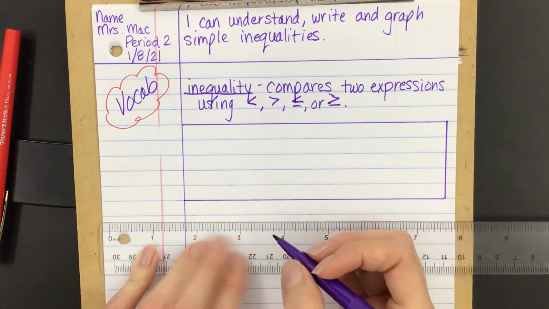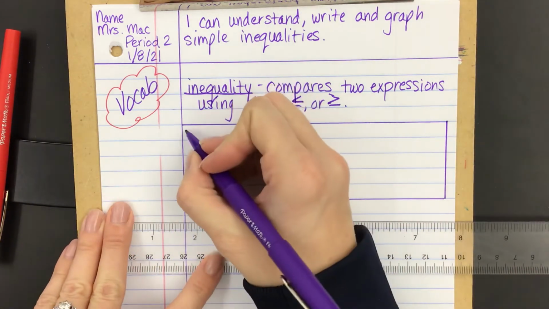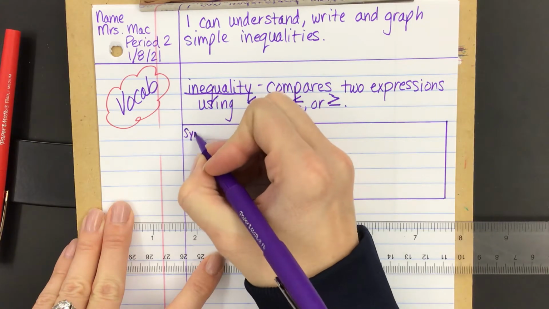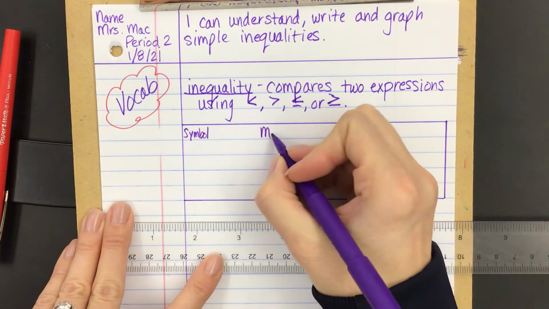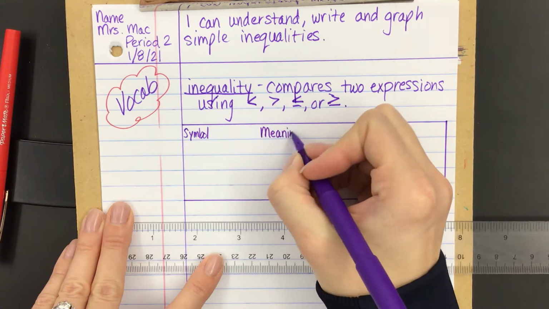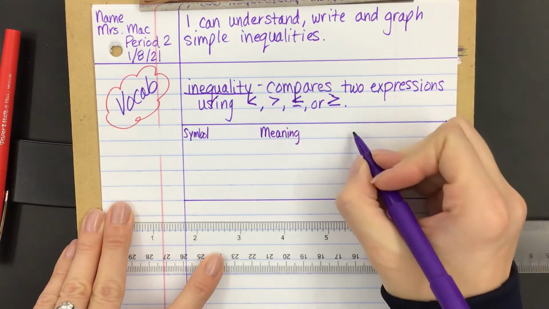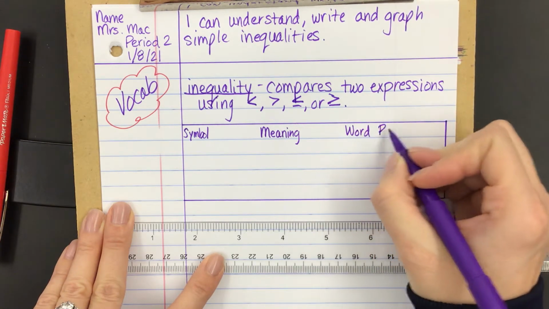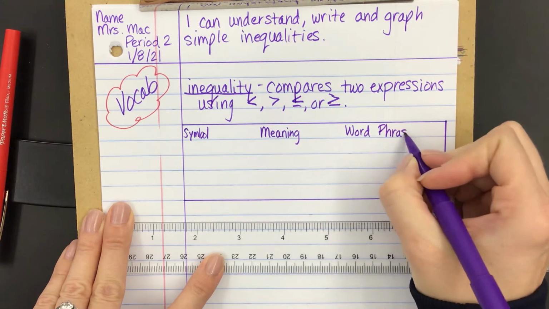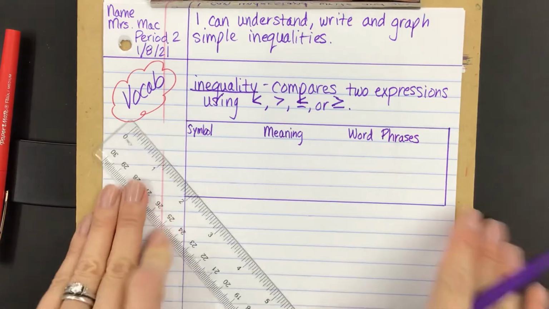Okay, so we're going to be discussing 3 things. I'm going to show you what the symbol is, we're going to talk about the meaning of it, and some word phrases that you're going to see when you're looking at word problems to help you know what symbol to use.